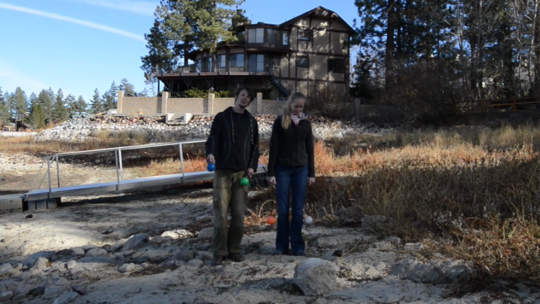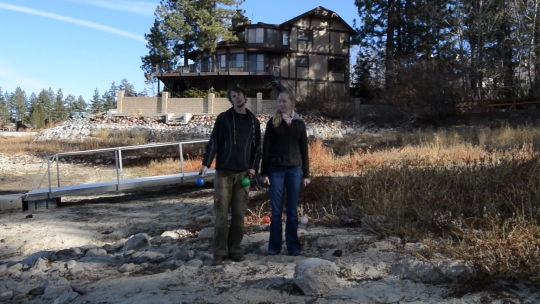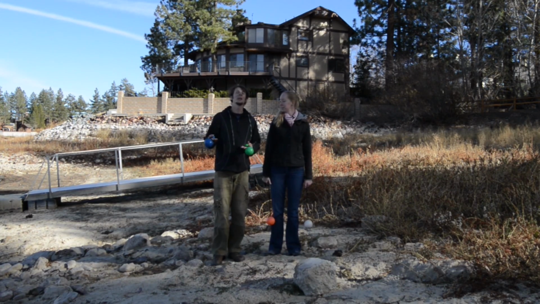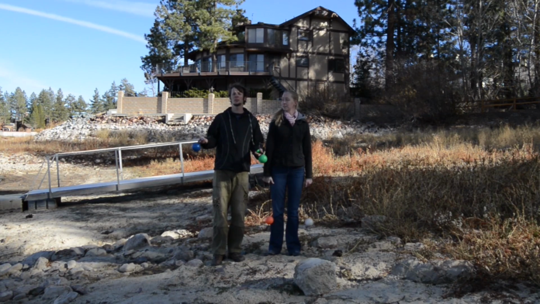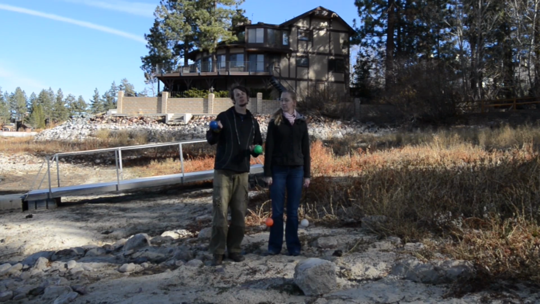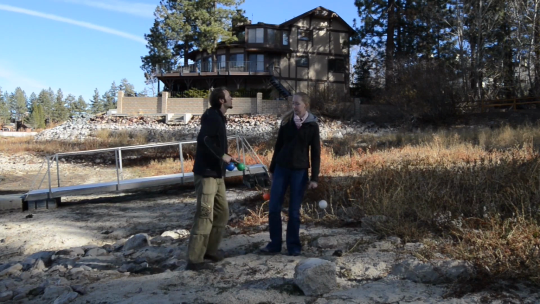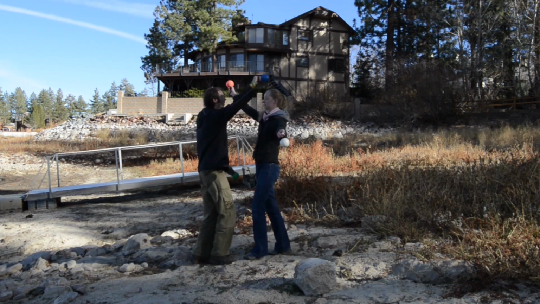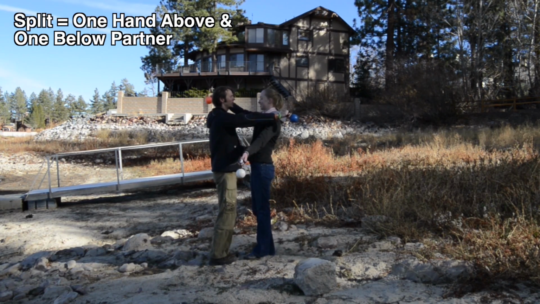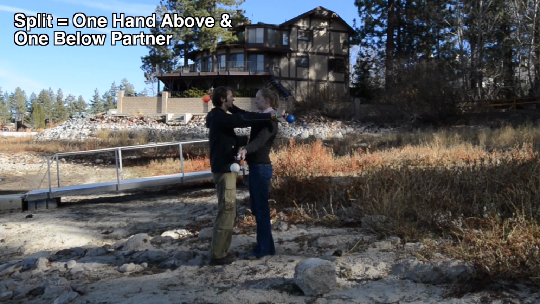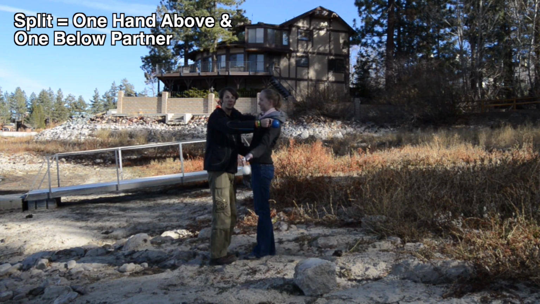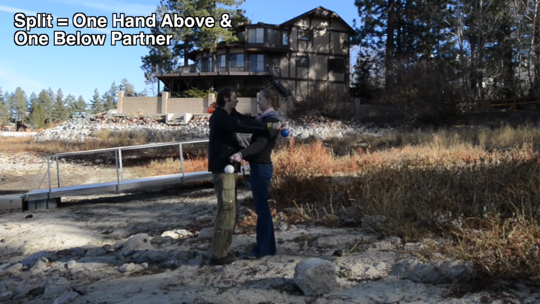So add to this the fact that there are 2 different orientations that your hands can have in relation to your partner's shoulders. Once again, the one that we demonstrated over the summer involved what we're calling a split orientation. There's also a same orientation. Let me show you what each of these mean. So when we're in a split orientation, I have one hand that's above Morgan's shoulder and one hand that's below Morgan's shoulder. And coincidentally enough, she has the exact same orientation. How fun. Geometry is wonderful.